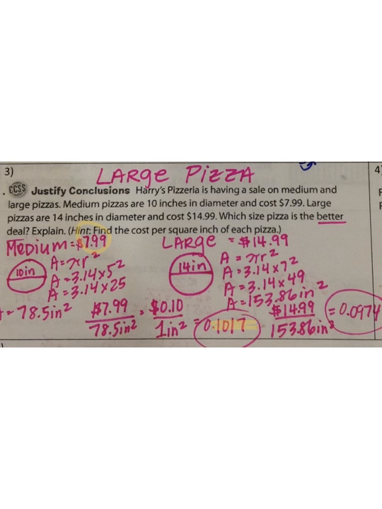For the large, did the same thing. Pi times the radius squared. And then I got $14.99 divided by the area of the pizza, and this is what I got. So this would round to 10 cents.